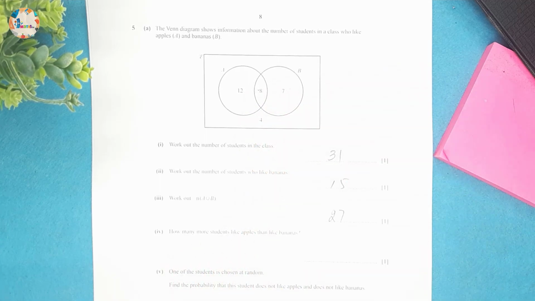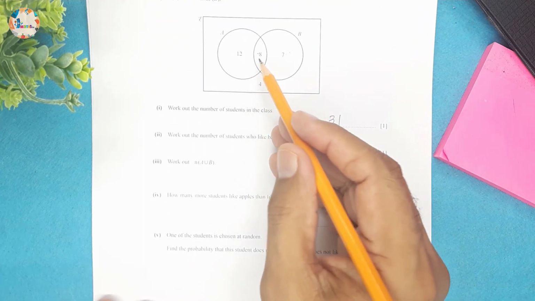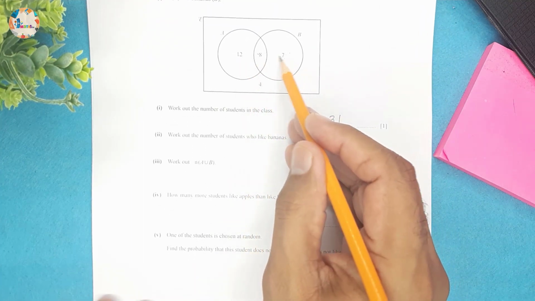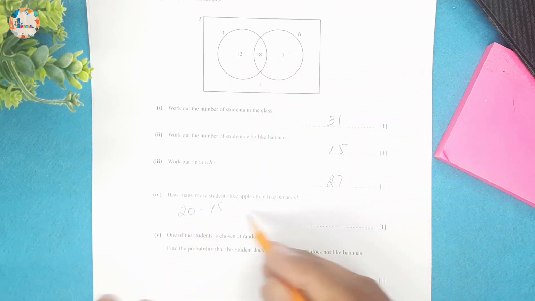And how many more students like apple than banana? So apple they are liking like 20 and banana are 15. So we can write 20 minus 15, which is equal to 5. So we can write here 5.